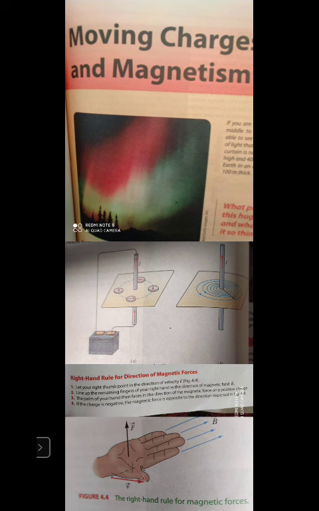We can perform this experiment in another way. Instead of a compass needle, we can sprinkle iron filings on the cardboard, and as soon as the current is passed through the conductor, we gently tap the cardboard. We will see that the filings align in concentric circles, depicting the formation of magnetic field lines. So two things here.